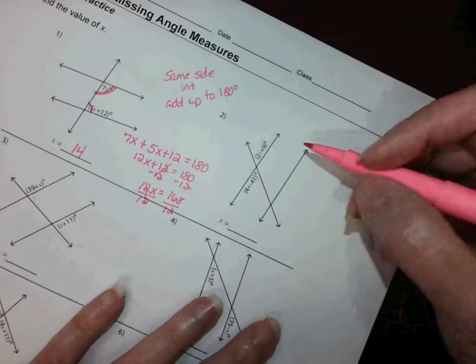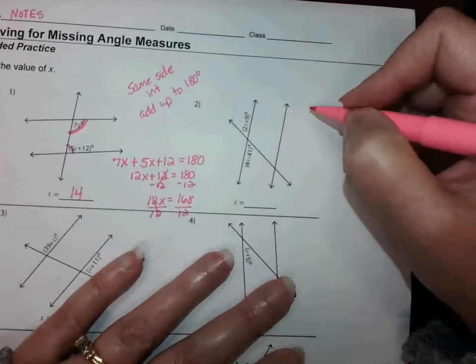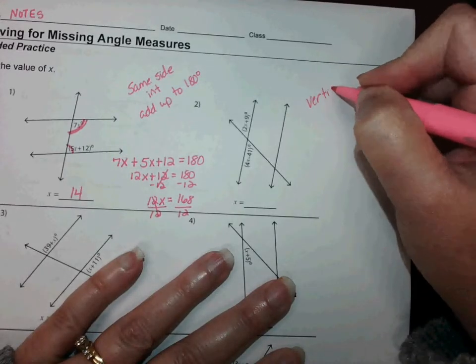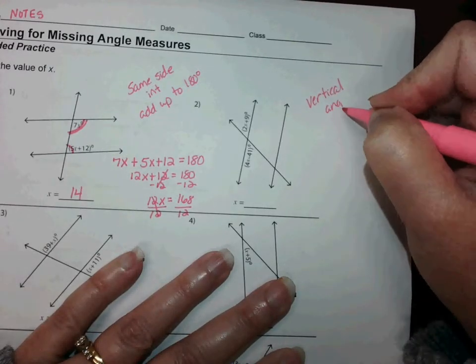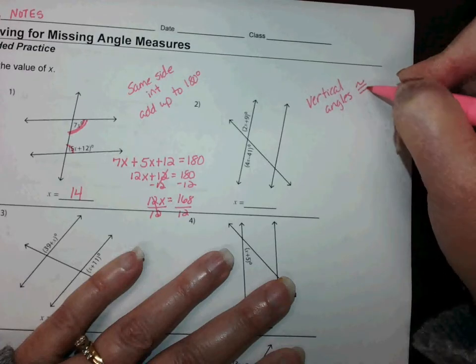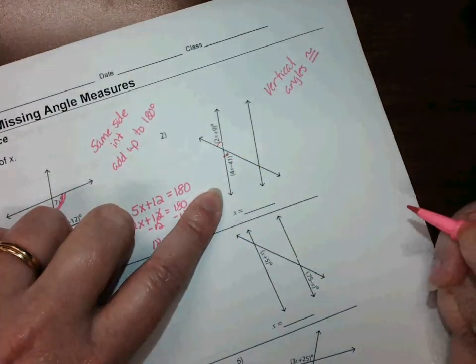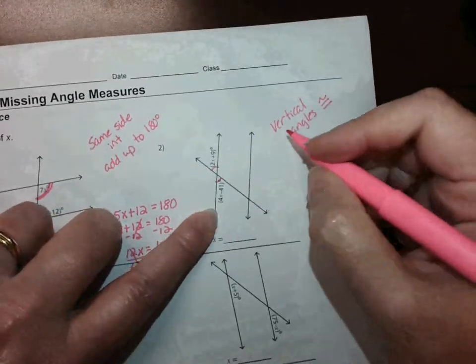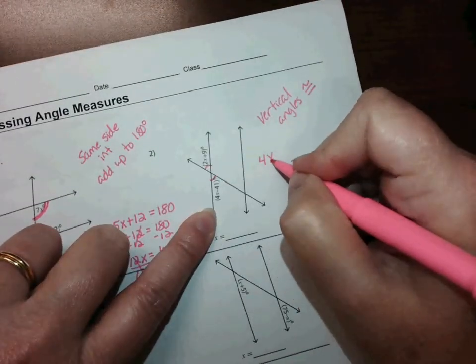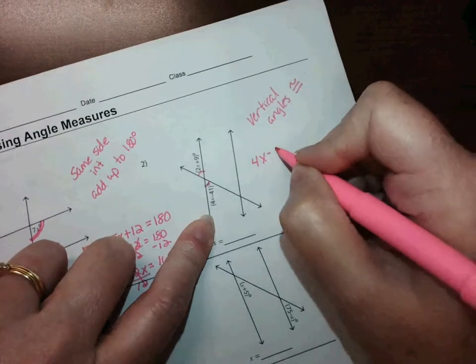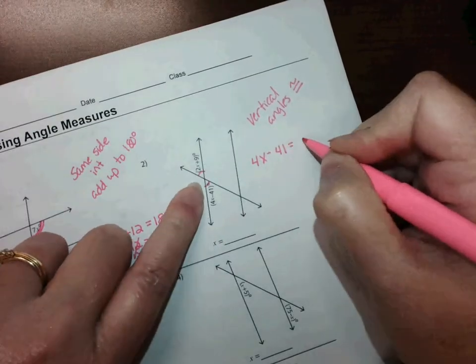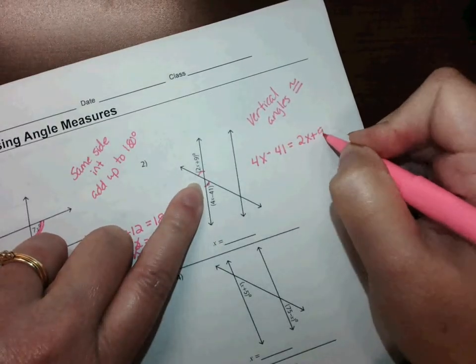When I look at these two angles, I notice that they are vertical angles, and vertical angles are congruent. I also see that they're both acute, right? So I'm going to set these up. 4x minus 41 has to equal 2x plus 9.